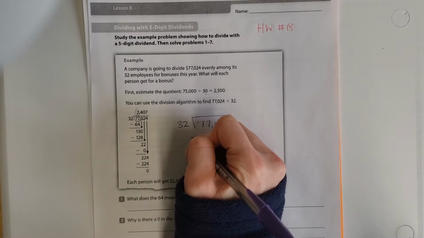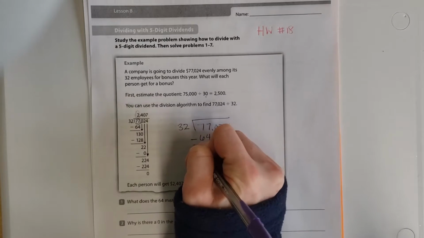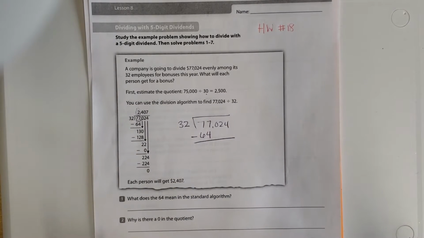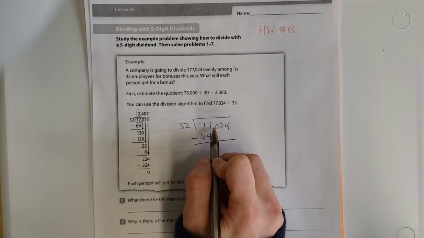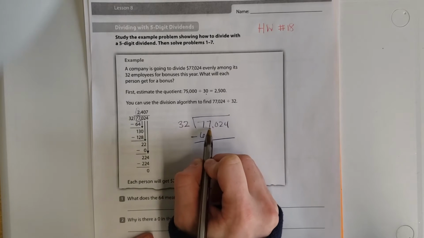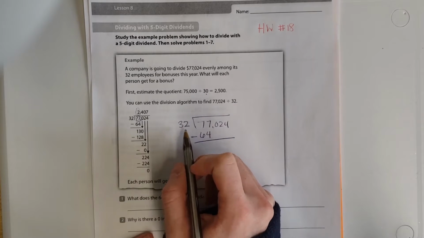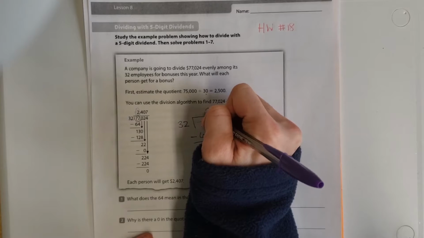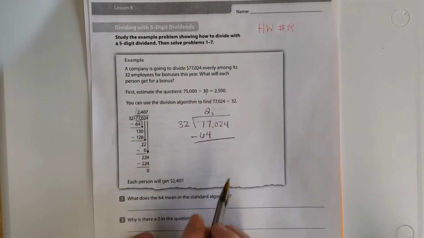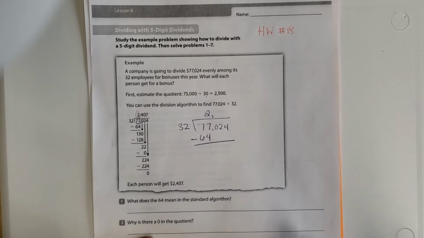Now 32 times 2 gives us 64, so we want to subtract 64 from that 77. Keep in mind, when we're taking this 77, it's in the thousands place. So this isn't just 77, this is 77 thousands, which means if 32 times 2 is 64, that 2 has to go in our thousands place. So right away, I know there's a little apostrophe after the 2 to indicate that it's in that thousands place.